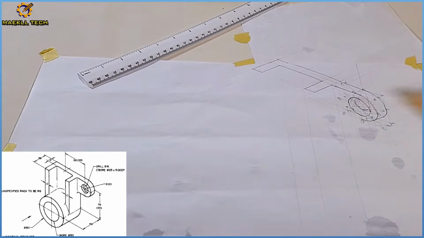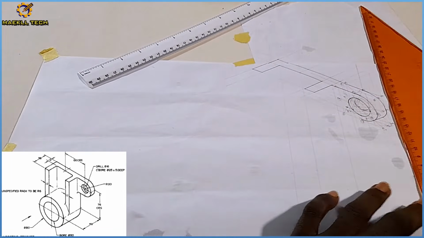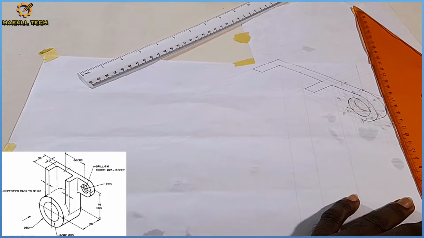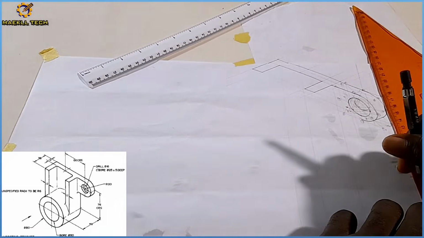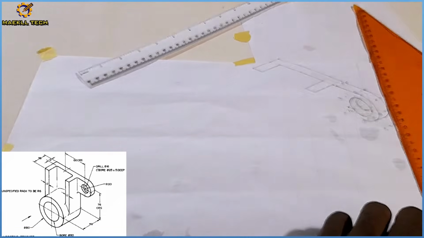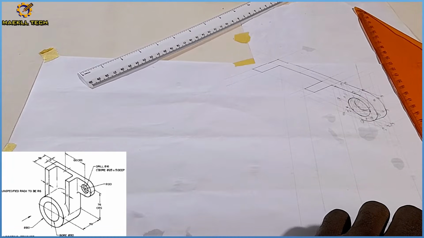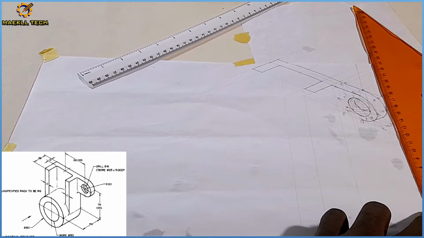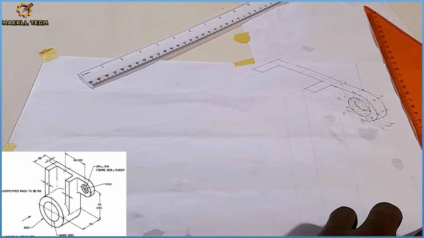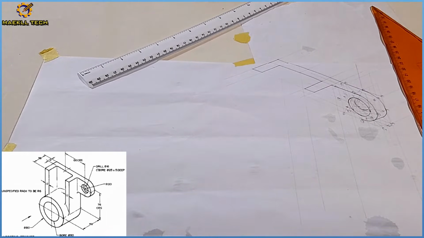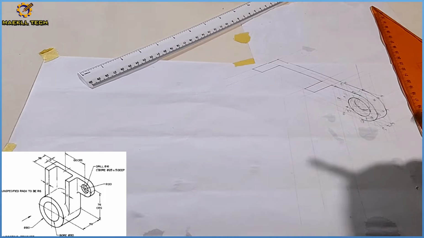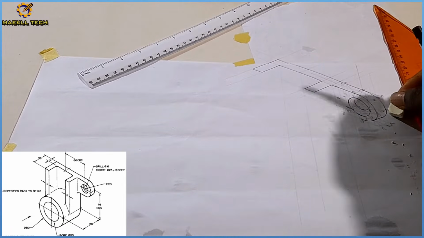Sorry for the fluid on the paper, it is sweat. That's because I don't want to switch on my fan. If I switch on the fan, the noise is going to actually disturb you guys. I want to avoid that at all costs.